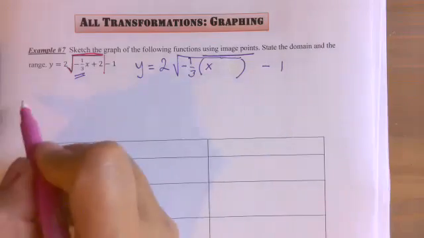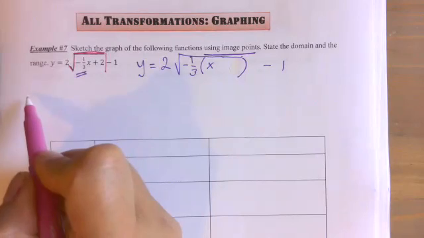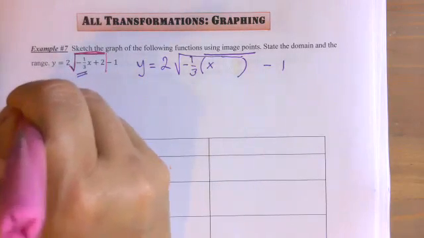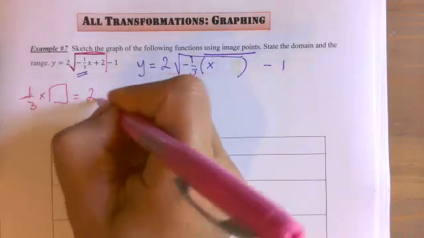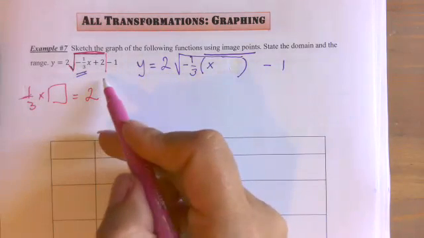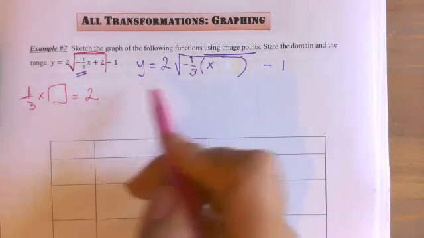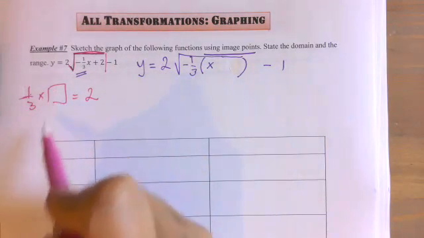The question is, what number? I'm even going to ignore the signs. The sign we're going to figure out later. But what number times what will have to equal this 2 here? Because basically, when you factor out the 1/3, you're saying it's a factor of 2. So what's the other factor?